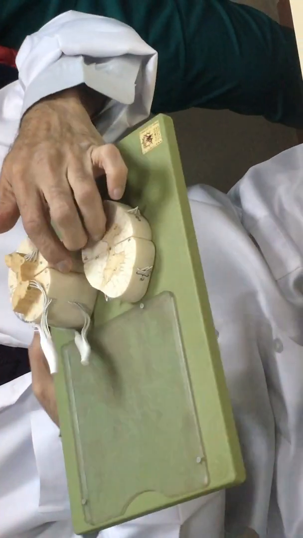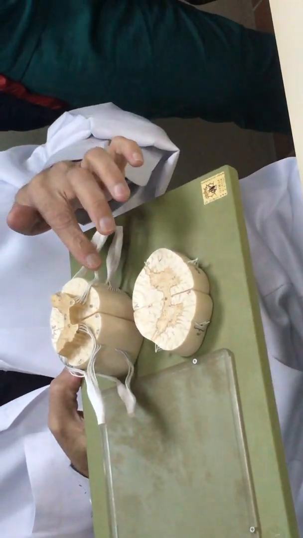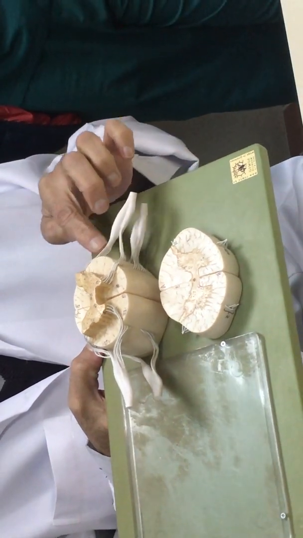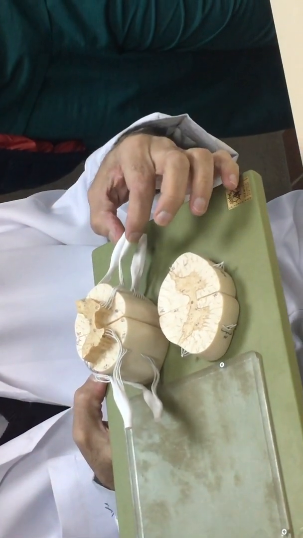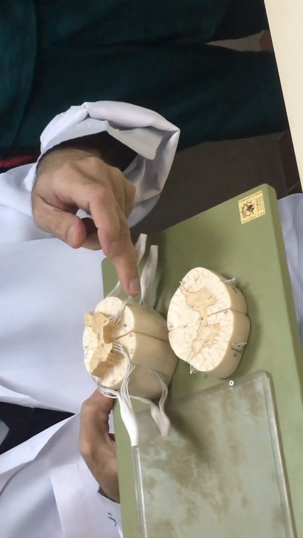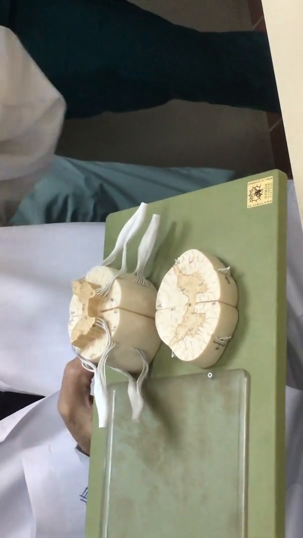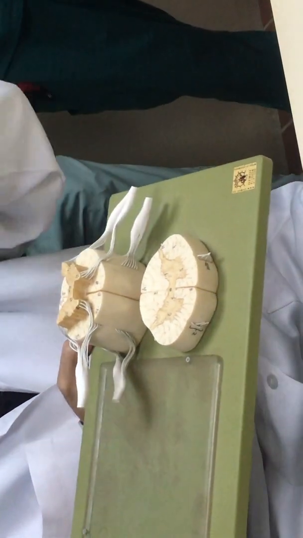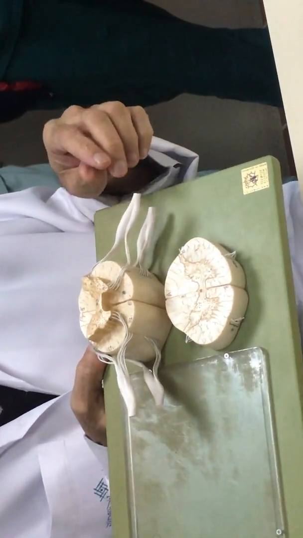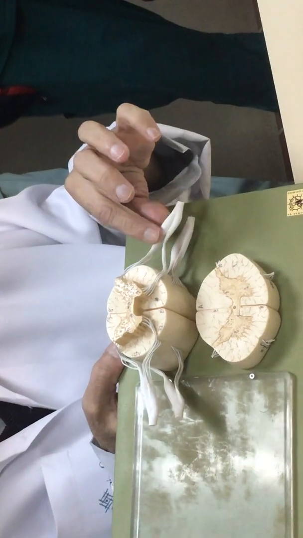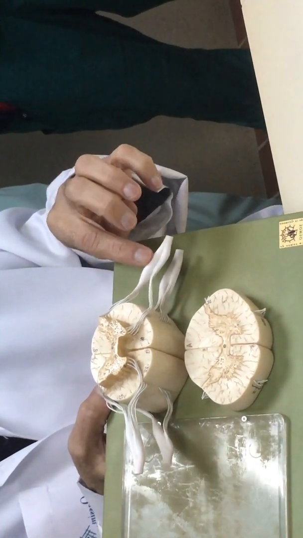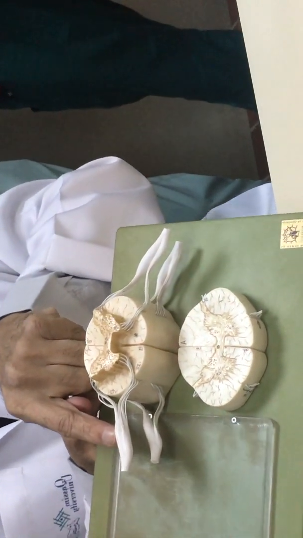Yes, this is the front. You can see that from the two roots one typical spinal nerve is arising. So this is one typical spinal nerve. This is the anterior root, this is the posterior root. There are 31 pairs, 31 on this side, 31 on this side. Now how to differentiate? This big structure is the ganglion, the posterior root ganglion, here and here both. So try to appreciate the posterior root ganglion here.